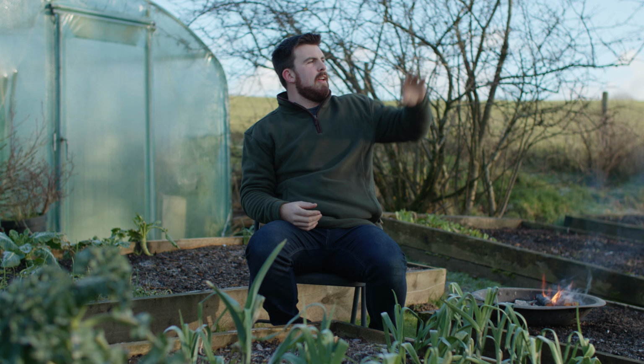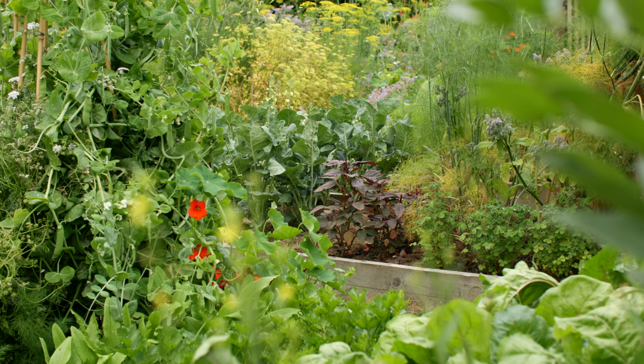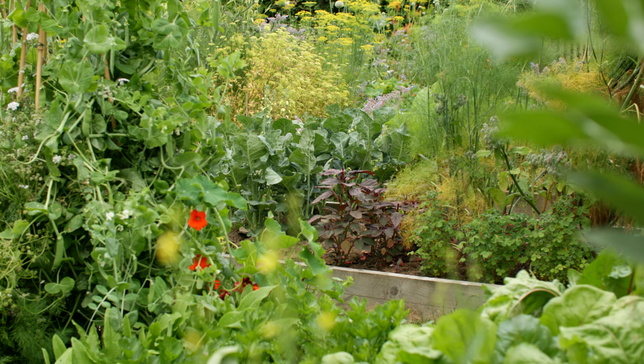And perhaps there's one area right at the end of the garden that you don't find yourself using that much, and it's a little bit of perhaps a waste of space. Well, just turn that into an amazing place for biodiversity. Let nature take over and see what happens.